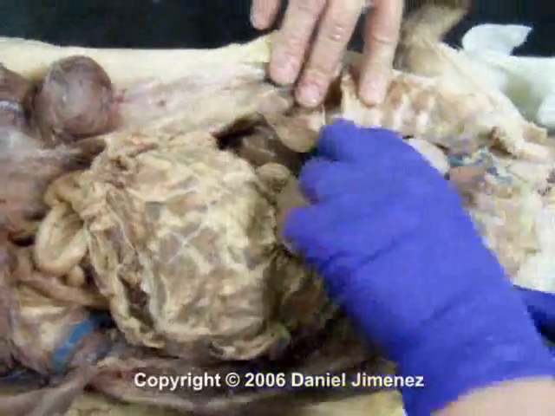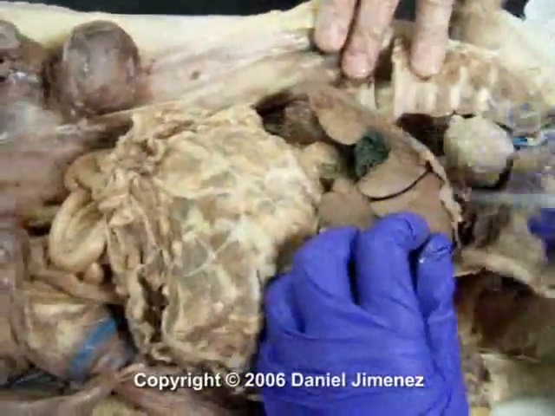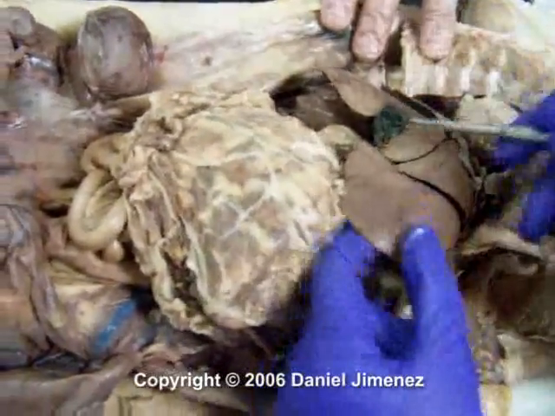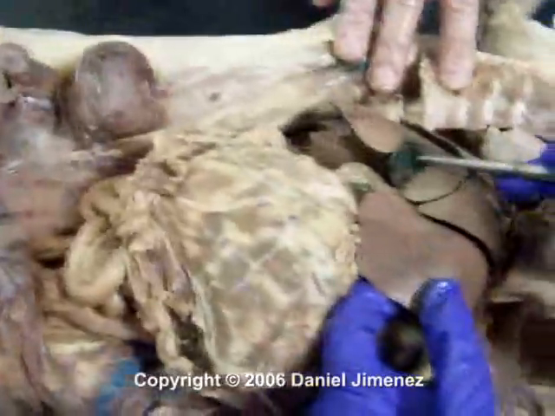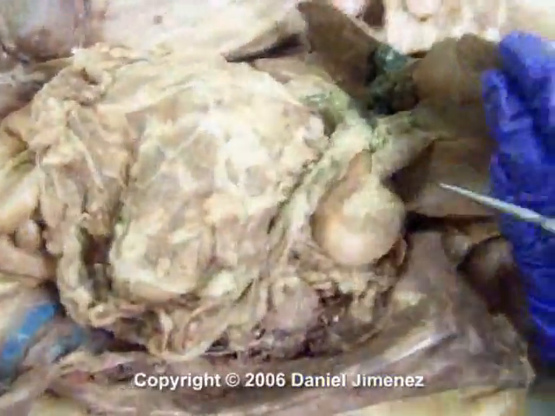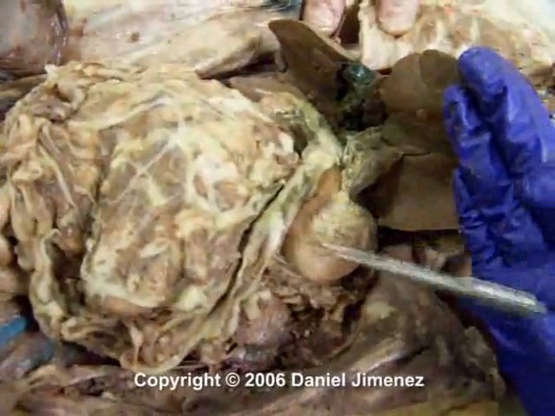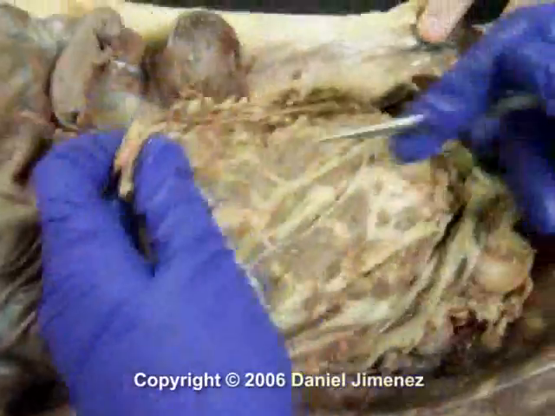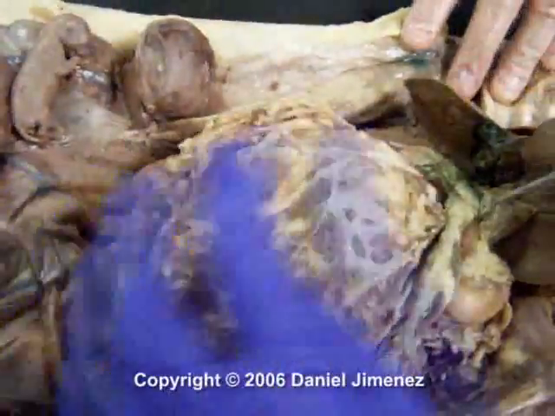I'm ready. Okay, this is the diaphragm here, muscular on top. This is the liver, and in the liver, in the posterior section, you have the gallbladder. You lift up your liver. You have your stomach here, which is the J-shaped organ. On the greater curvature of the stomach you have the greater omentum here, which is just your fatty apron.